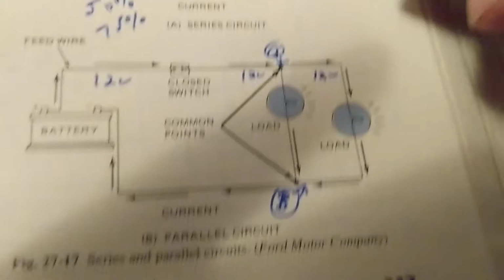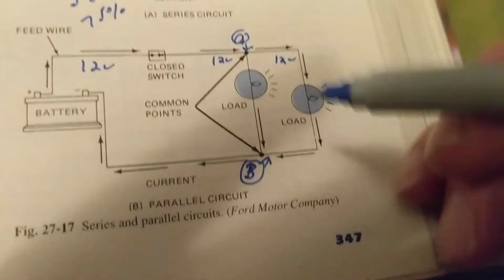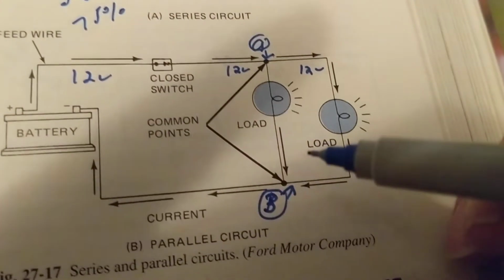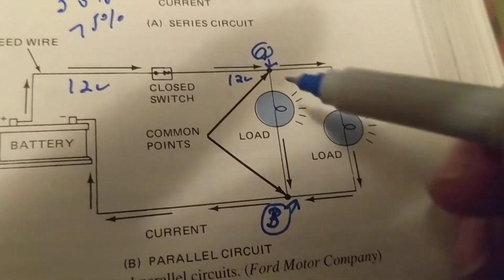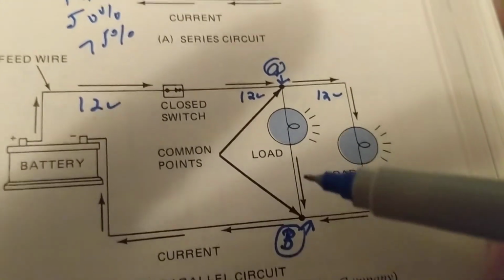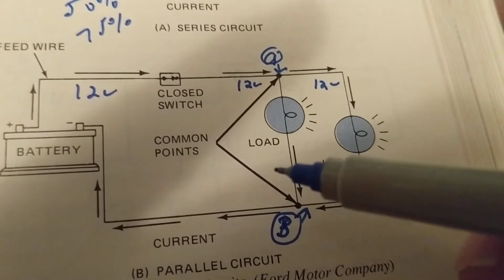Now, let's look at it this way. Here we had one brake light. Guess what we're going to do? We're going to put 2 brake lights. Now, here's one light. Here's 2 lights. And how are they connected? They are connected in parallel. The reason being, and you'll see why.